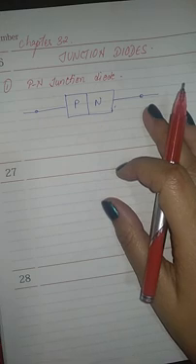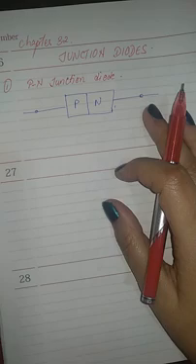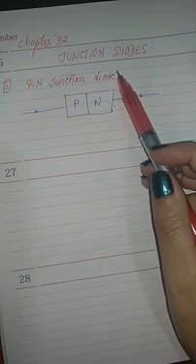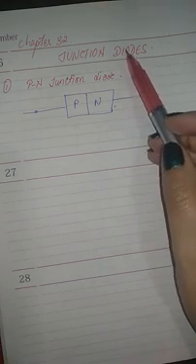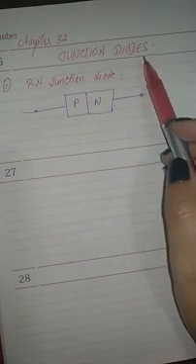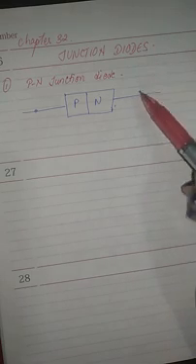Hello students, welcome back. In today's class, I am starting a new chapter, that is Junction Diode. This is chapter 32. This chapter is from semiconductor devices. The first chapter was semiconductor itself, and this one is junction diode. So in this chapter we are going to study about diodes made up of semiconductor. The first topic is PN junction diode.